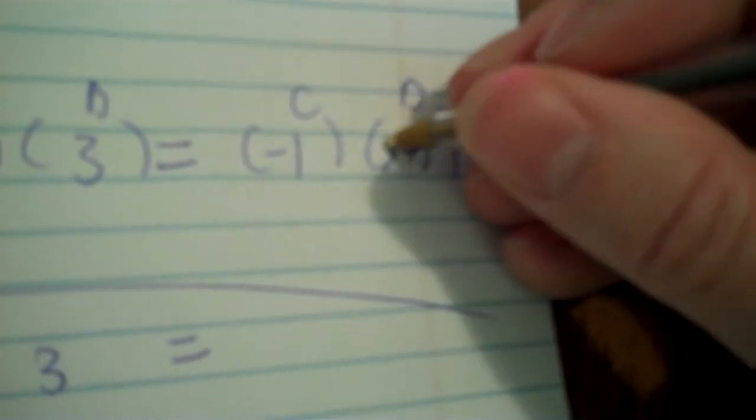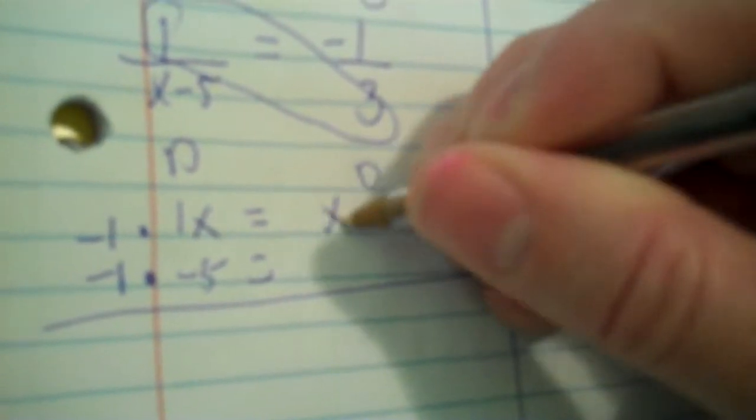Where the variable's at, make sure you put a plus negative there. You can put a 1 in front of the x. I would recommend that. And then you distribute your negative 1. Negative 1 is going to be times 1x, and then after the plus, it's going to be times negative 5. So I write x down, negative 1, then positive 5. So you end up with negative 1x plus 5.